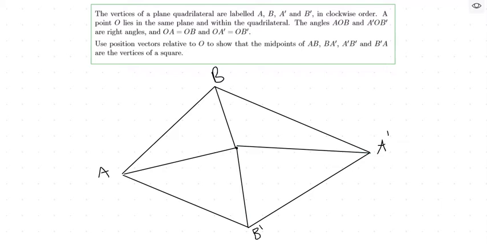So these are right angles. This is not very accurate. These are right angles, and this is O. And OA equals AB, so these are equal lengths. And OA dash equals OB dash, so those two are equal.